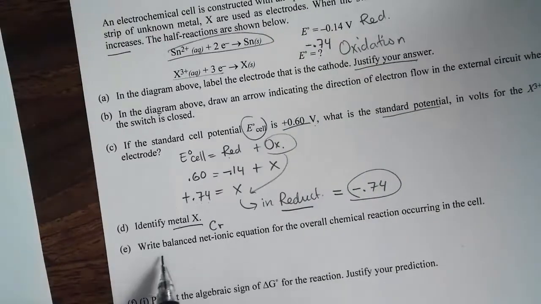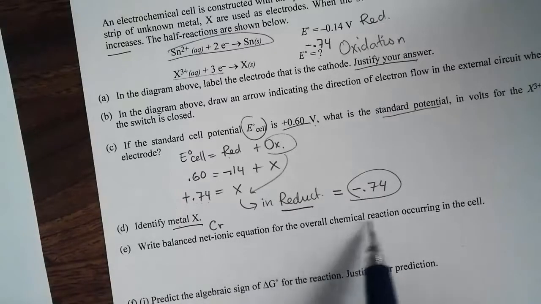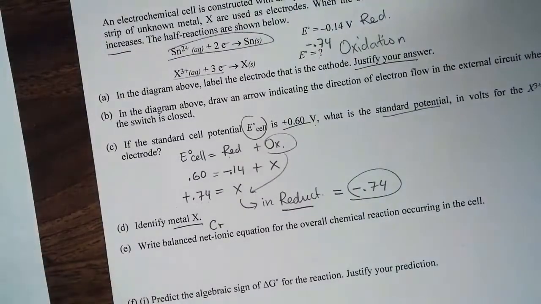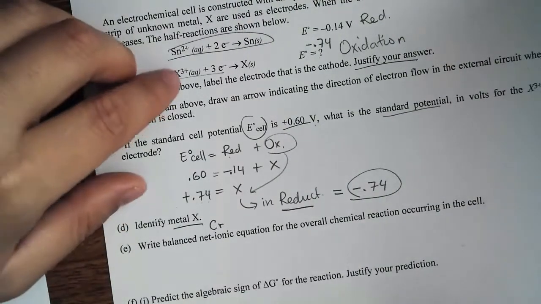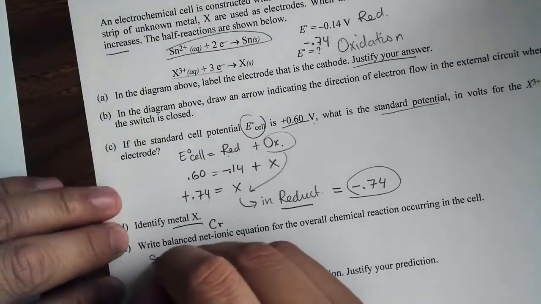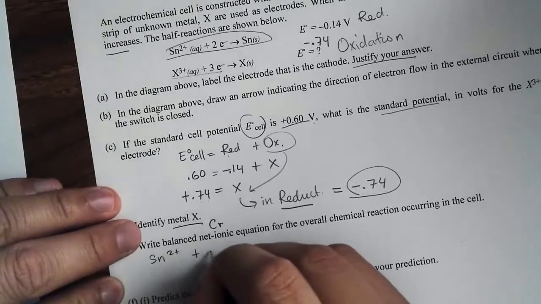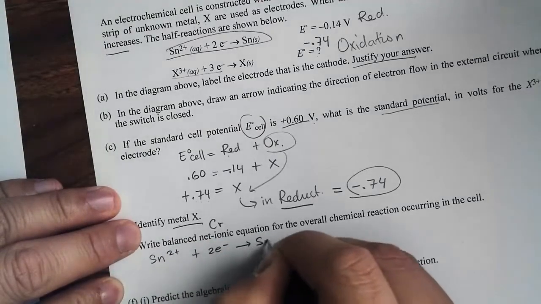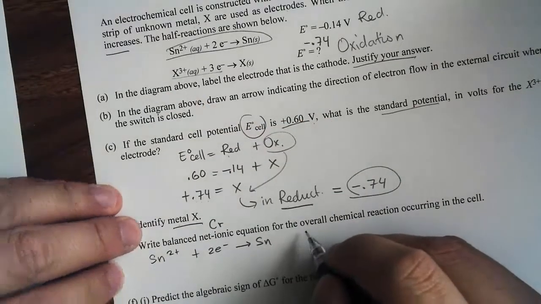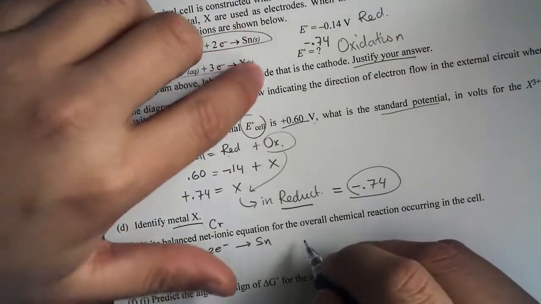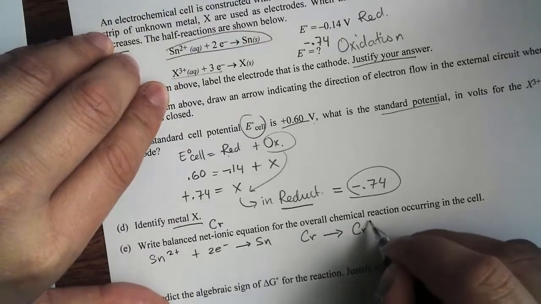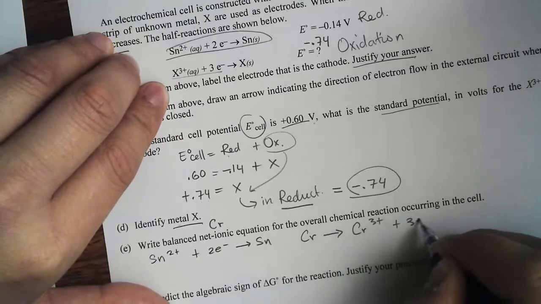And the next question is, write the balanced net ionic equation for the overall chemical reaction occurring in the cell, which is basically combining these. But before we do that, we need to express the chromium half reaction in terms of oxidation form. So we have the reduction, which is Sn 2+ plus 2 electrons produces Sn. And for the oxidation, we know it's right here, which is chromium. But again, oxidation is losing electrons, so we do the opposite: Cr produces Cr 3+ plus 3 electrons.